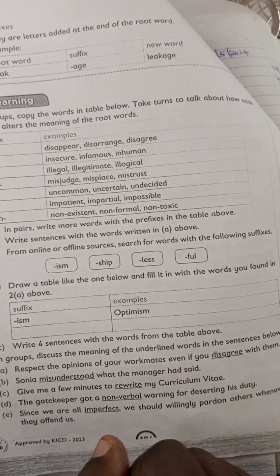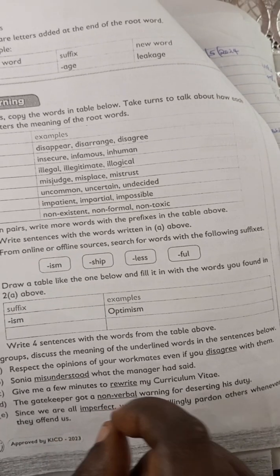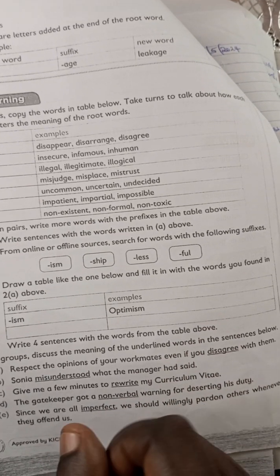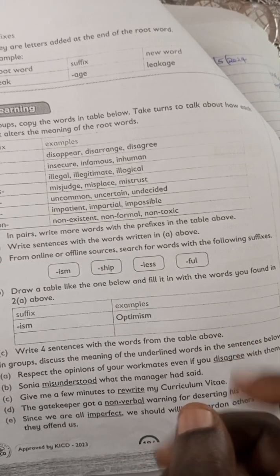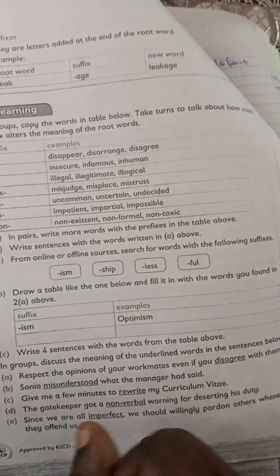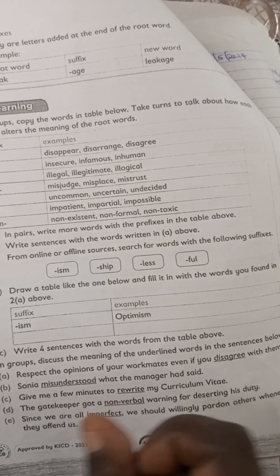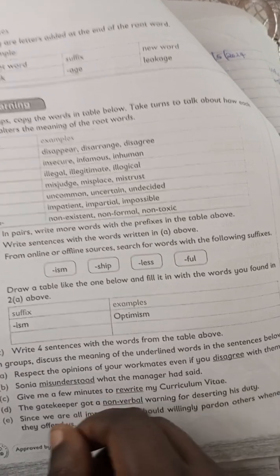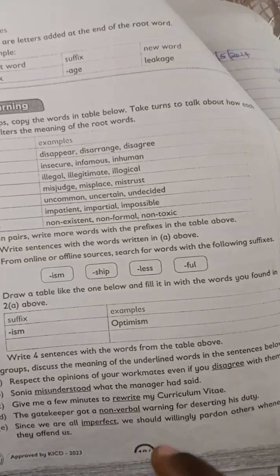They are supposed to write the meanings of these words. To disagree is to fail to be part of an agreement made, or to reject a proposal in a group, or not to agree. It is the opposite of agree.